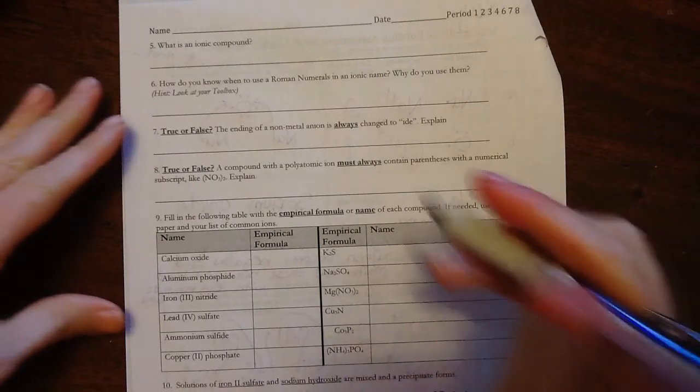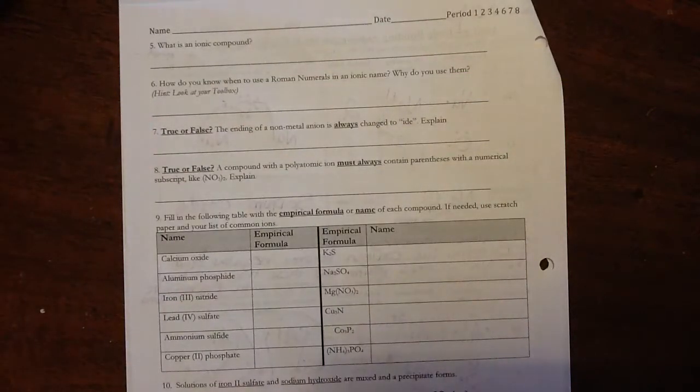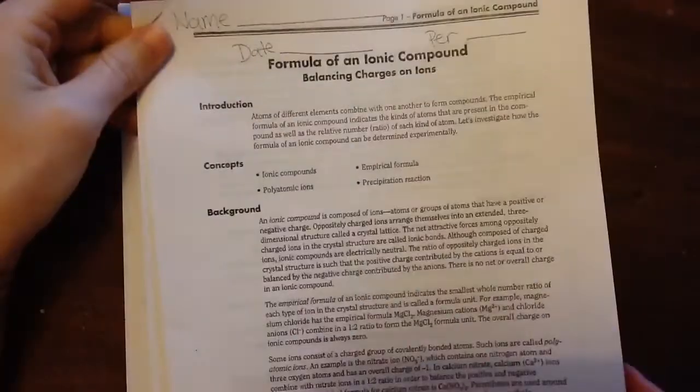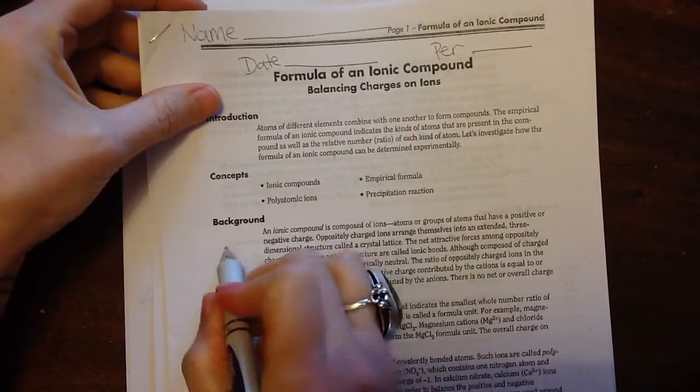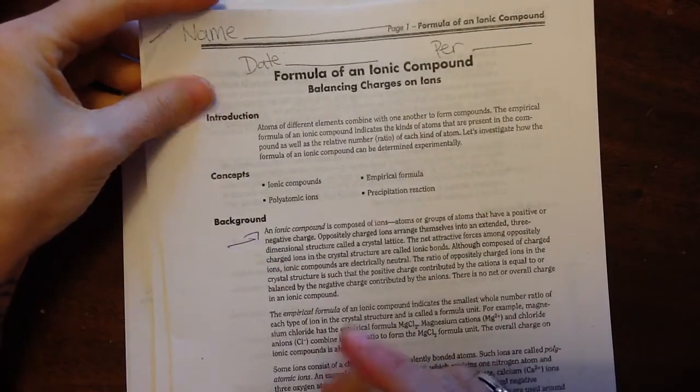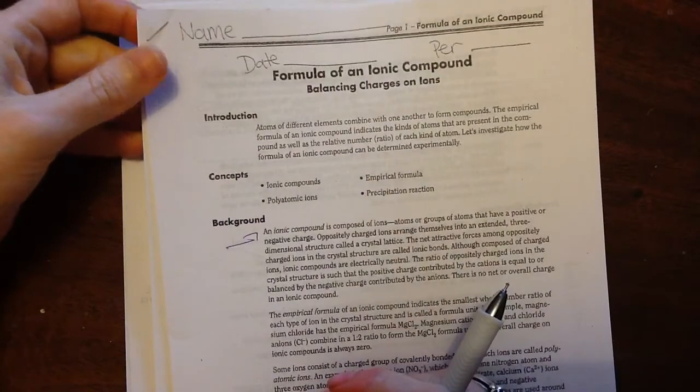All right, so welcome back. So what is an ionic compound? This you can get, because it's your study guide, directly from the formula of ionic compound. It also should maybe even be in your toolbox, in your notebook.